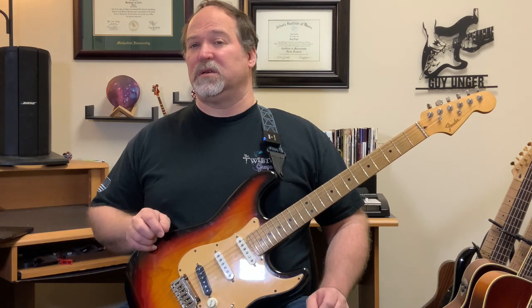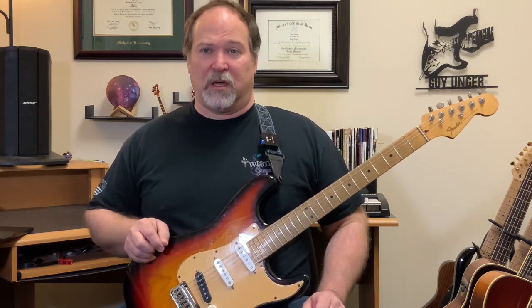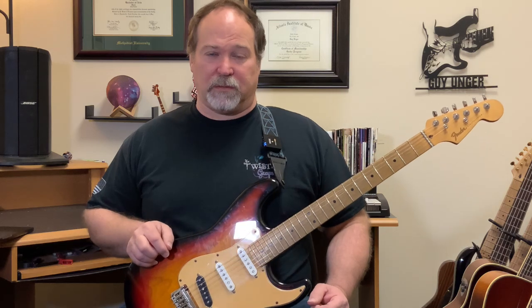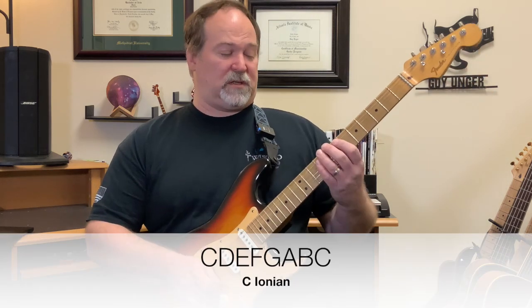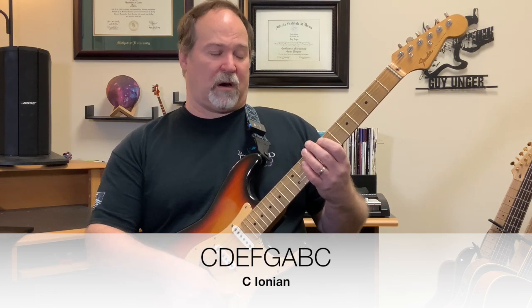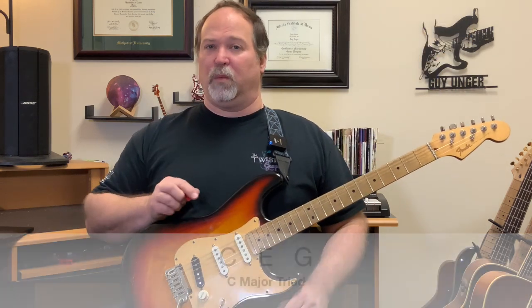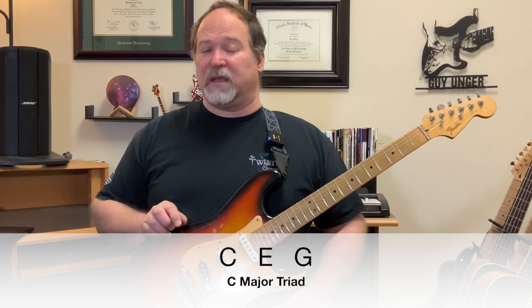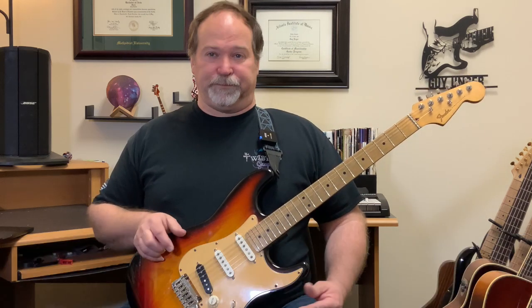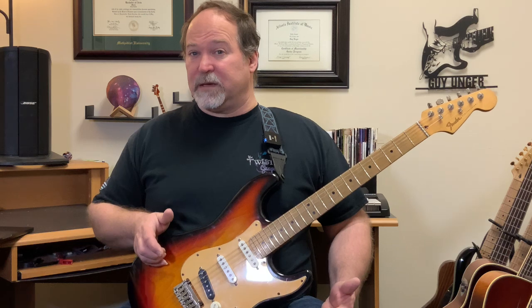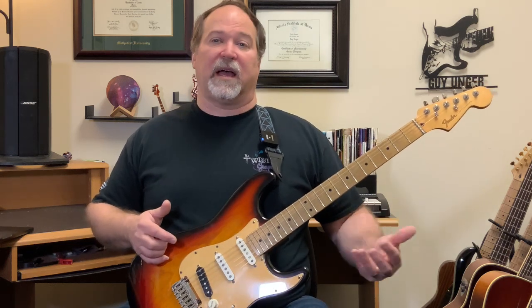So now let's get into understanding how the chords have a relationship to these modes. So if we spell this out, we have our C major scale: C, D, E, F, G, A, B, and C. All right? And we spell that out, and we take the first, the third, and the fifth. That gives us our C, E, and G notes of the C major scale, or the C Ionian mode. And that gives us a C major triad, or a C major chord. So I can play a C major chord, and I can play the C Ionian mode.